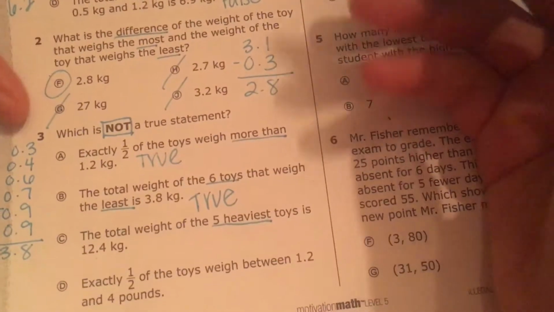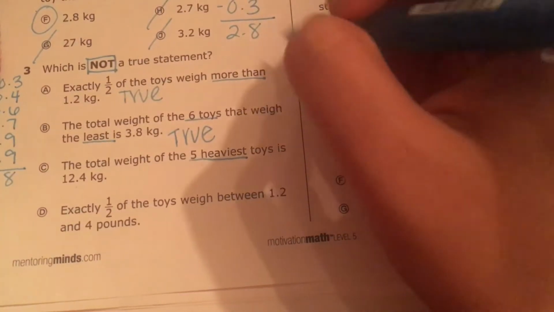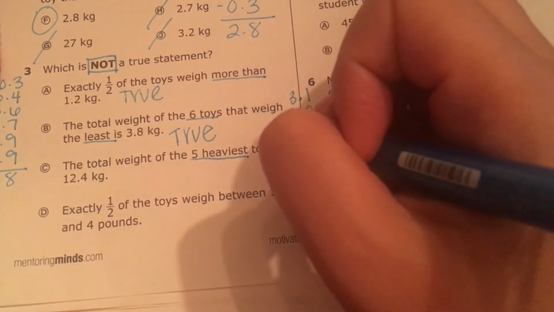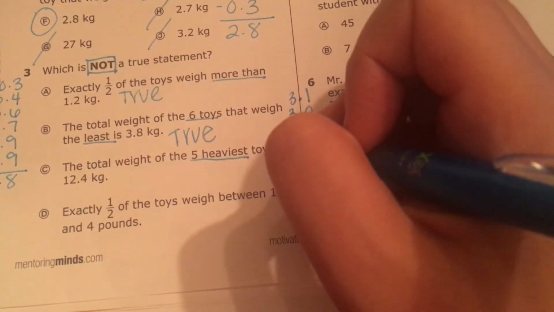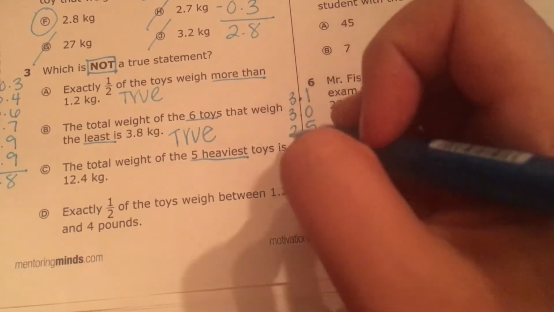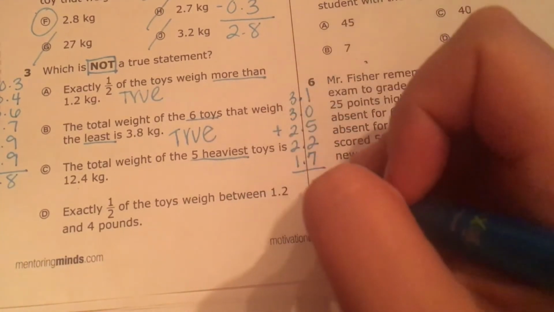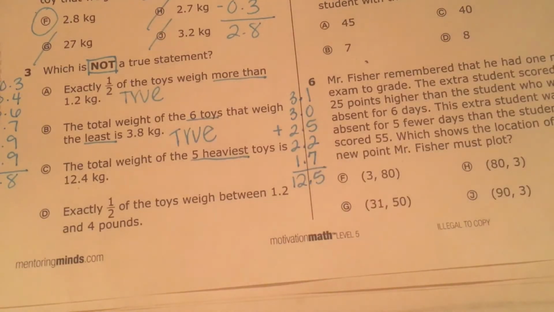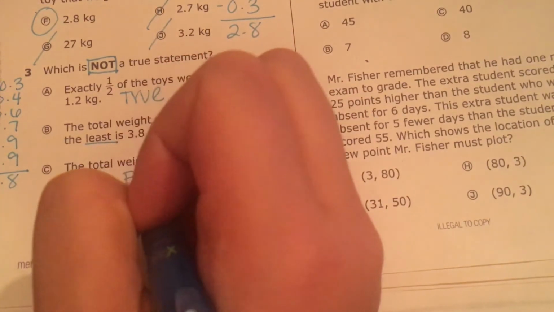So we have to add those up. So I'm going to add them here. So 3.1 plus 3.0 plus 2.5 plus 2.2 plus 1.7. Add those together and we got 12.5. So that does not match 12.4 over here, so this is false.